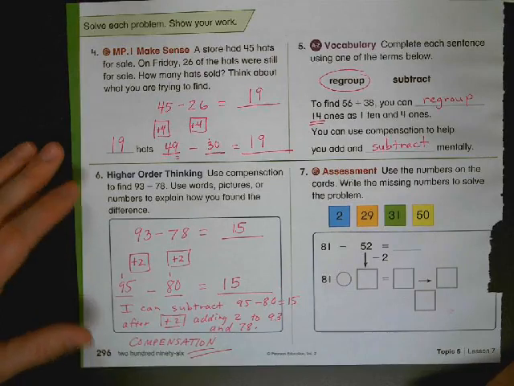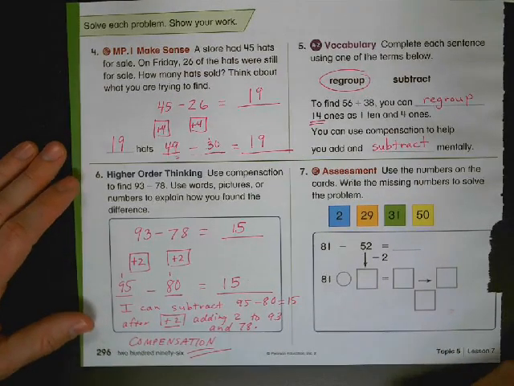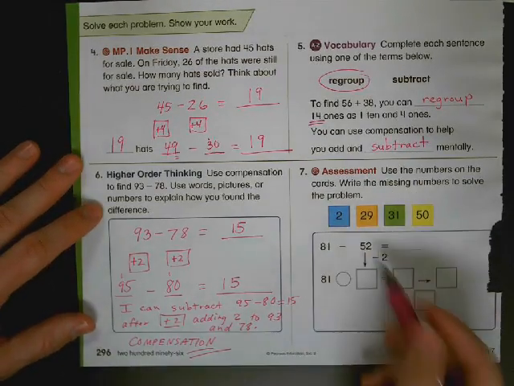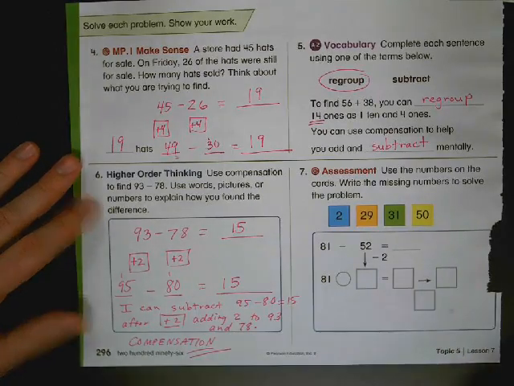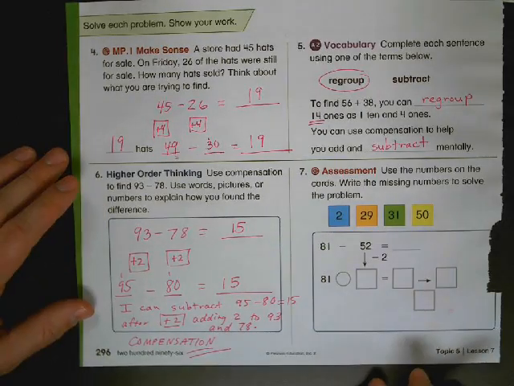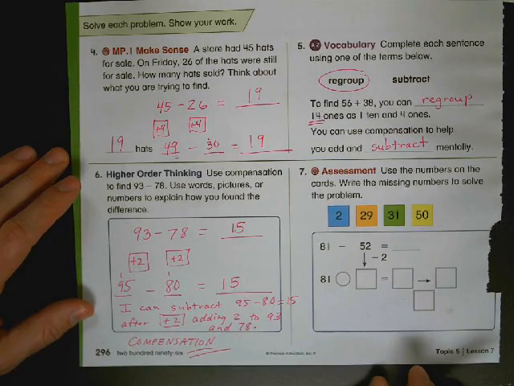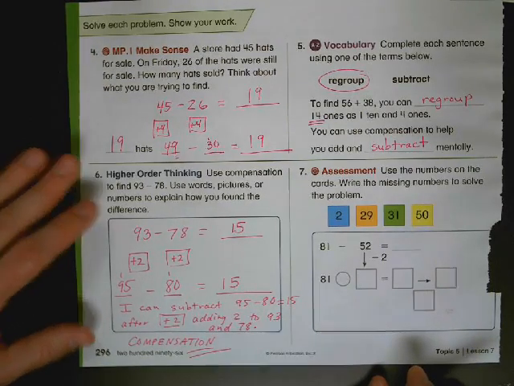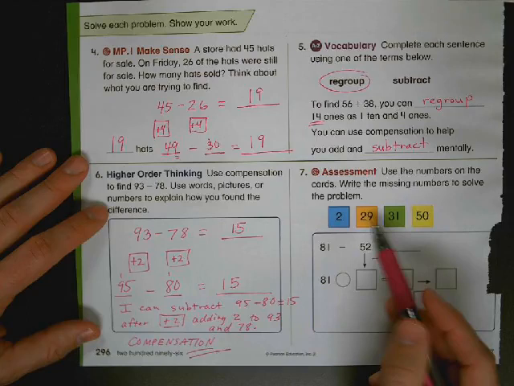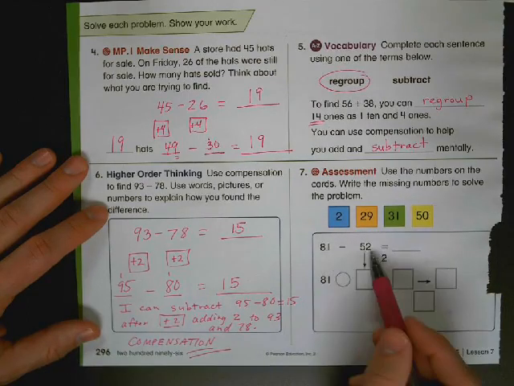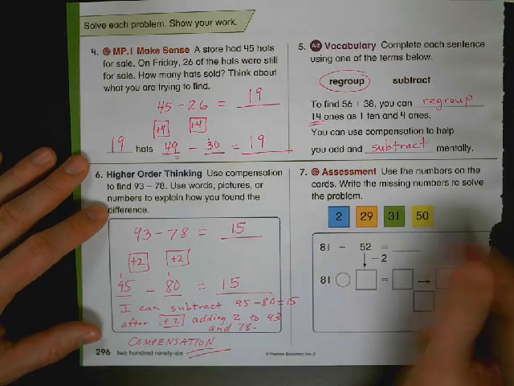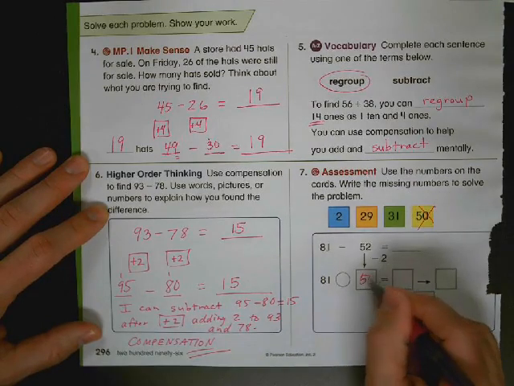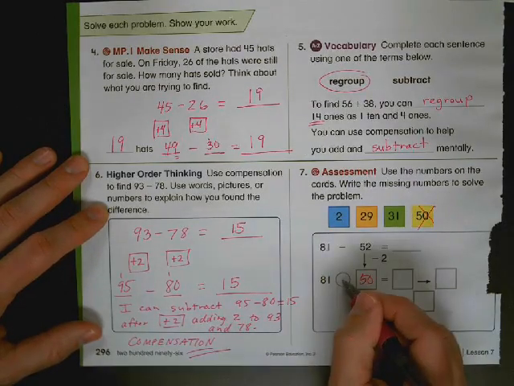Last but not least, this really now is the trick, is looking at these numbers and utilizing it to see if they can build. They don't really have to do much math on this. It's more just building it. So for this one, 81 minus 52, well, 52 minus 2 is 50. I'm subtracting.